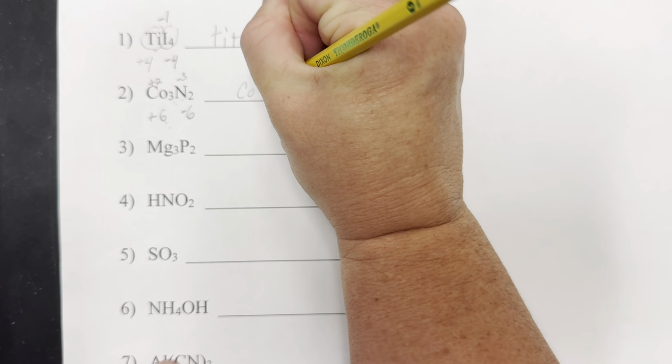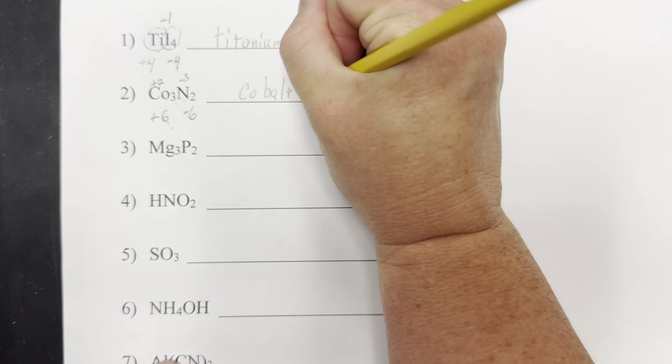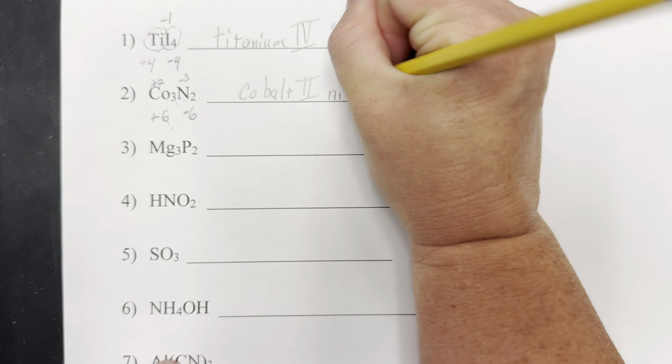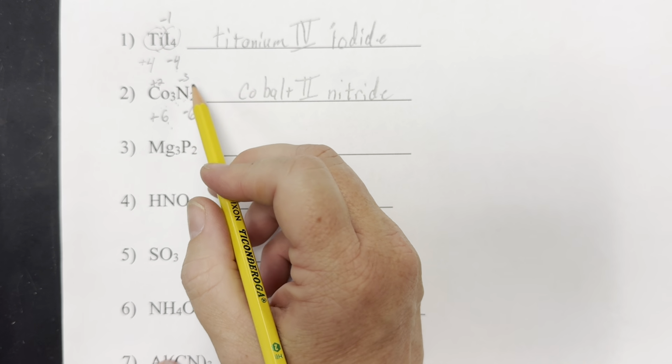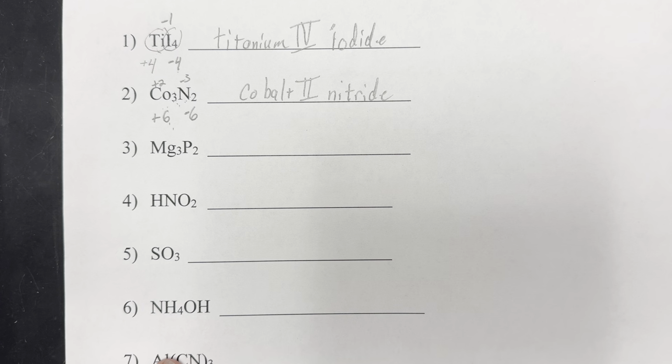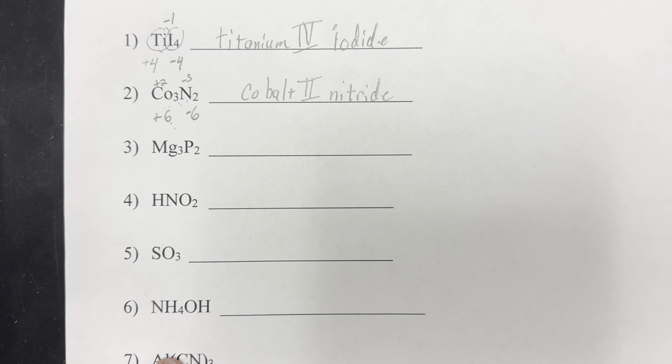So I am cobalt(II) nitride. All right. Both the iodine and that nitrogen, we change those endings to IDE.